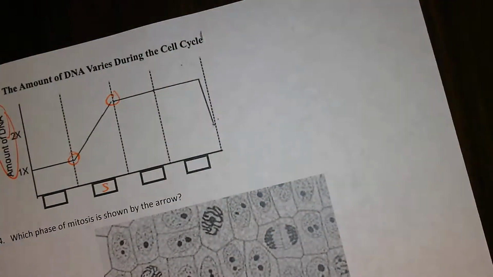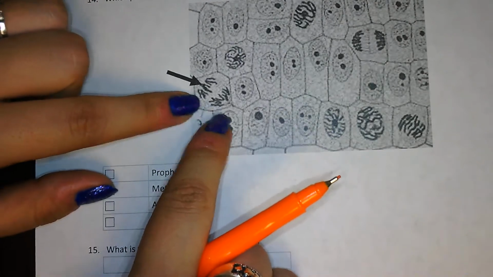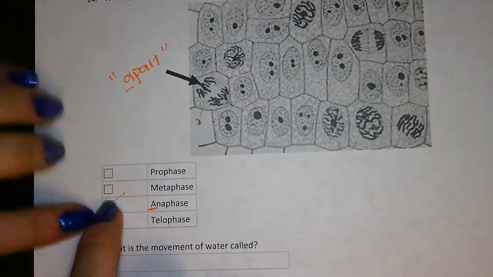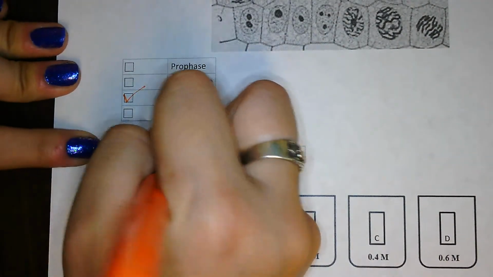All right, next up. Almost done here. Which phase of mitosis is shown by the arrow? This arrow is pointing at chromosomes that look like they're going apart, and anaphase both start with A. So my answer is anaphase. What is the movement of water called? That is osmosis.